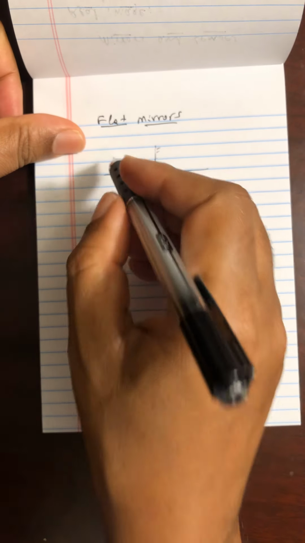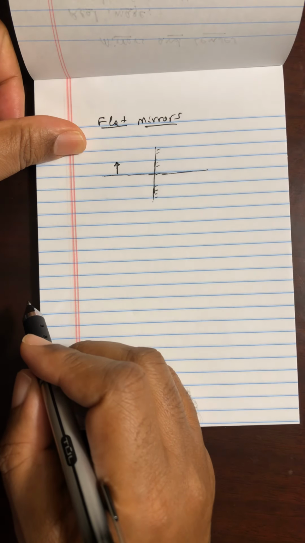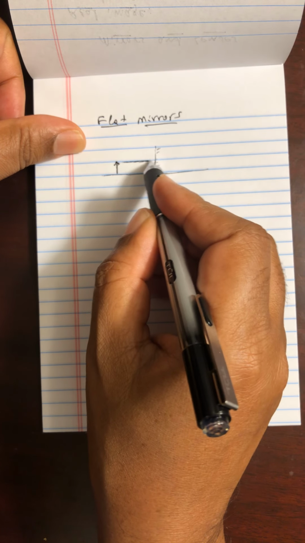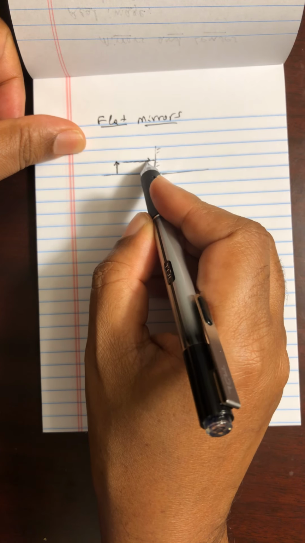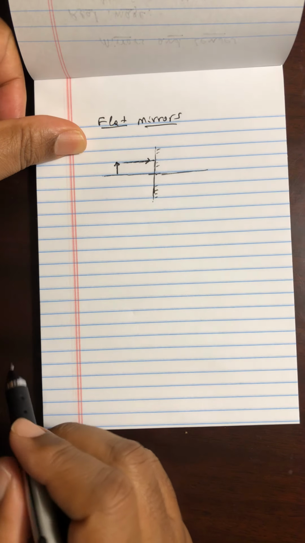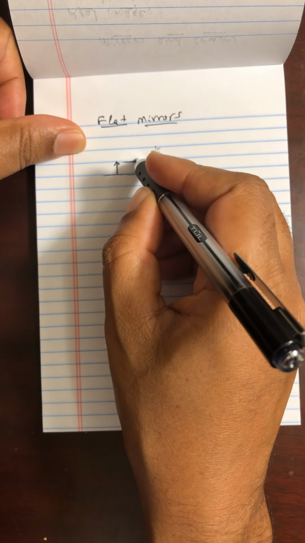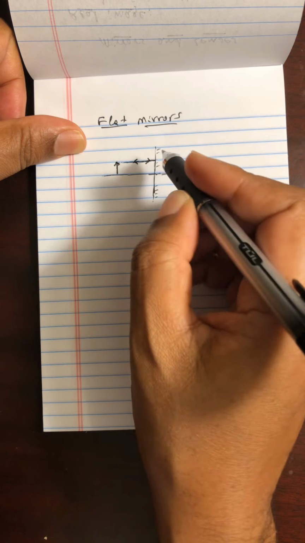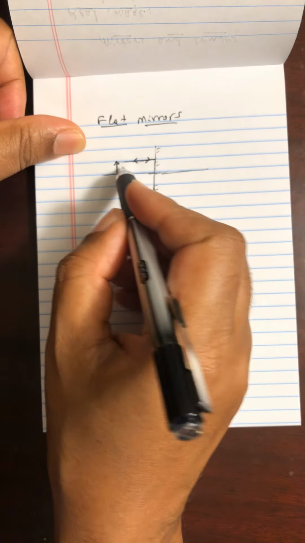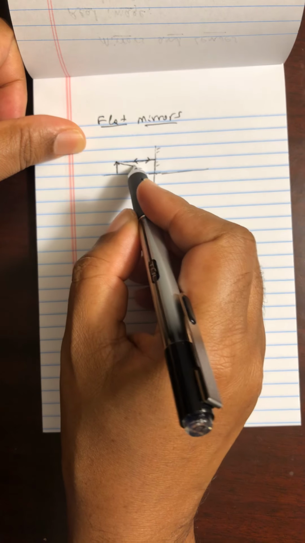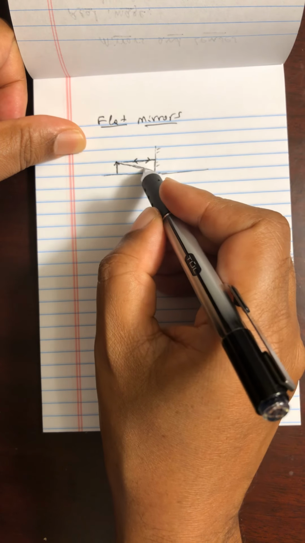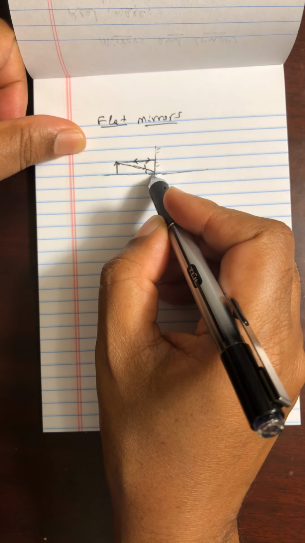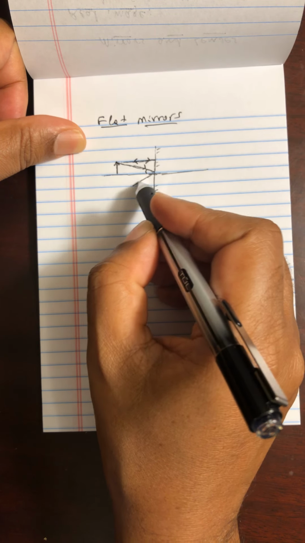Let's take the tip of the arrow. If you take this light ray over here, you see the angle of incidence is 0, so the angle of reflection is going to be 0. It's going to return along its own path. If you take another light ray that goes like this, this is the normal line, this is the angle of incidence, so it's going to return this way.